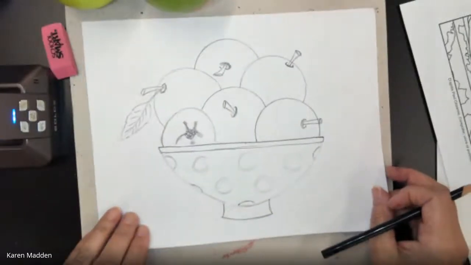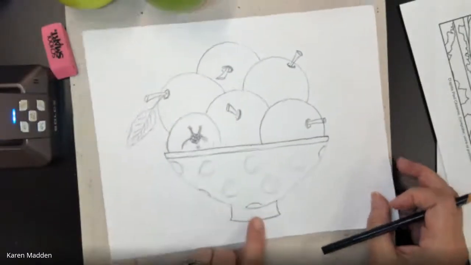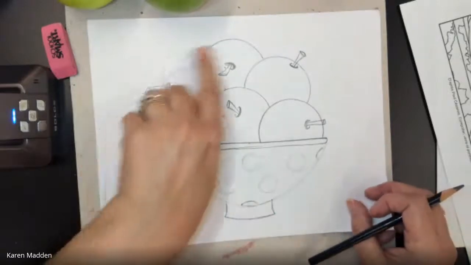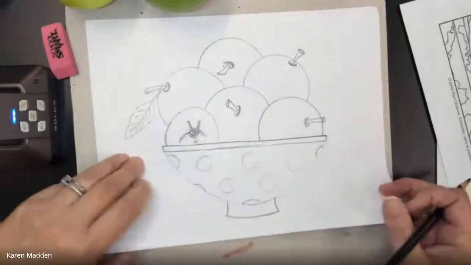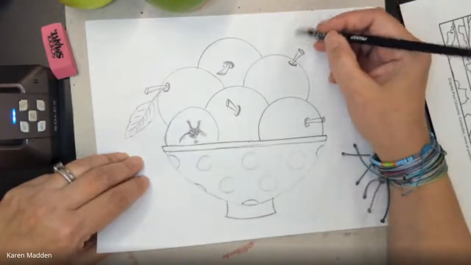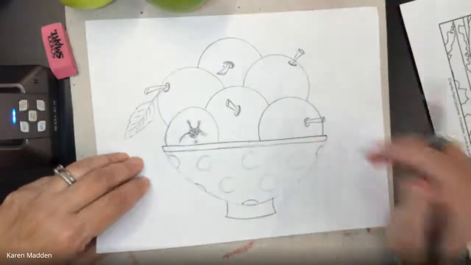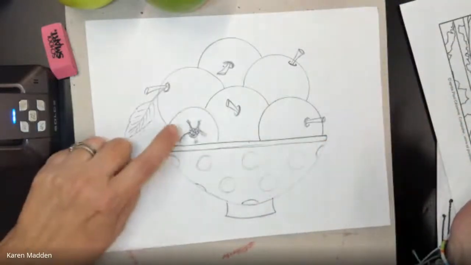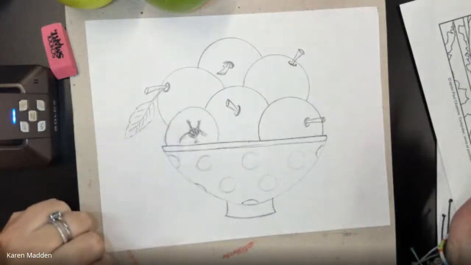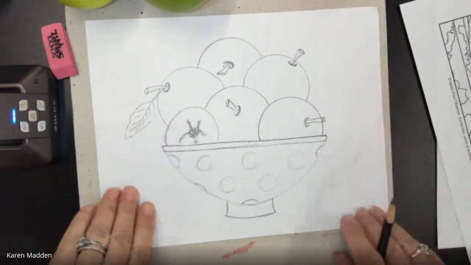Okay, so we've got our bowl, the base of our bowl, and we now have some apples on here. You can absolutely add more leaves if you like to any of these. This is the bottom of the apple, so obviously we wouldn't need to worry about adding any leaves to that.